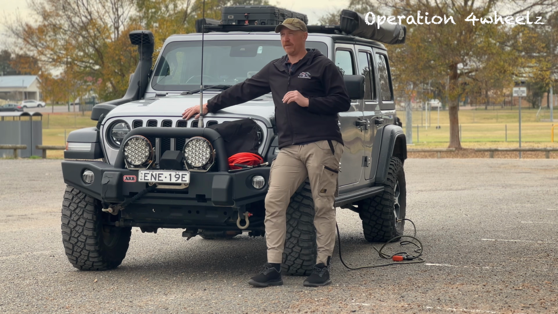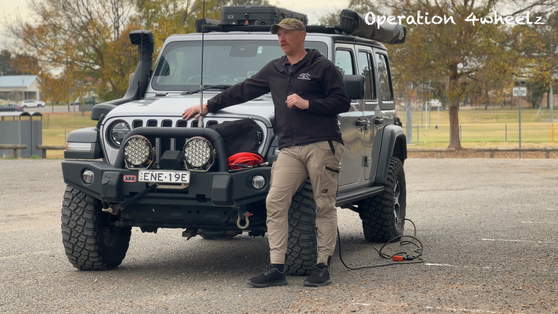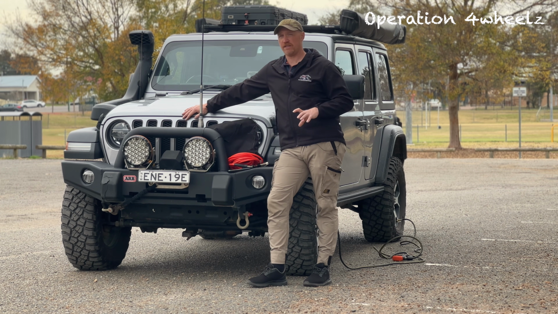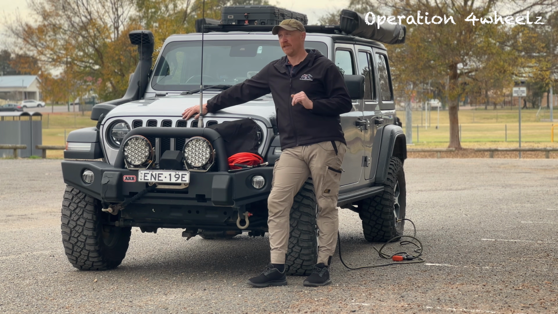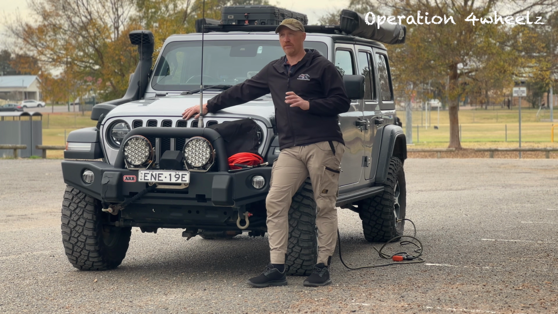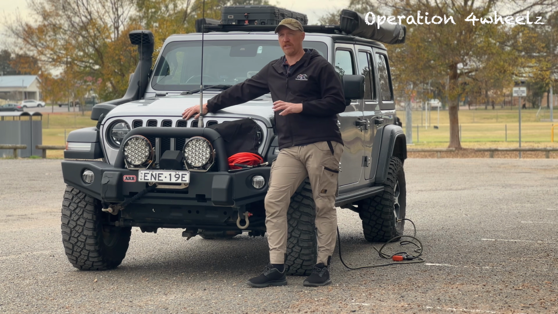For rough corrugations, and I mean proper rough corrugations, I will go out with a cold tyre pressure of 20 psi. Now, some people will say that's too low, but I've tested it and been very careful testing it. These BFG KM3 3-ply tyres can absolutely handle the 20 psi with the weight that I've got in this vehicle.